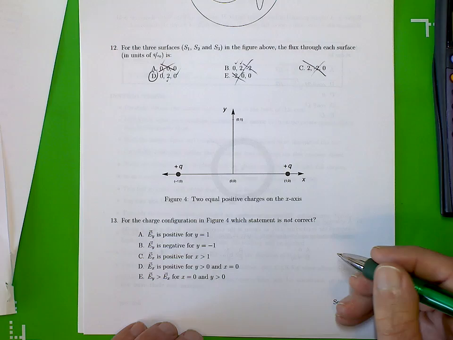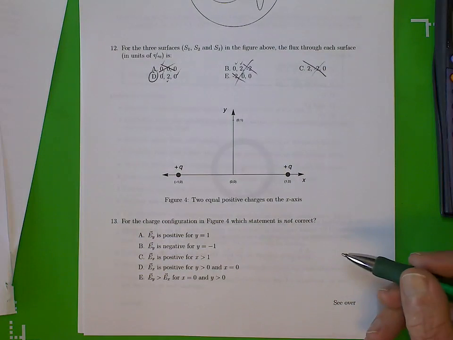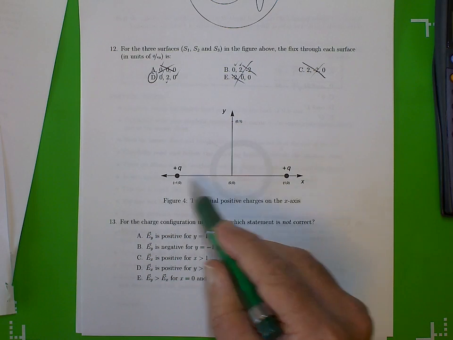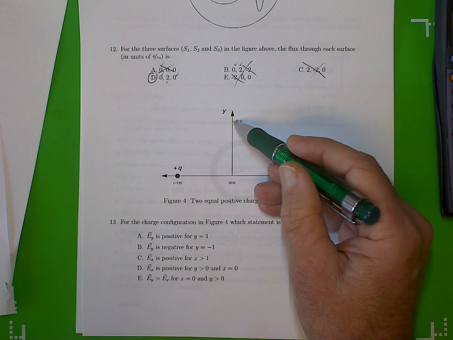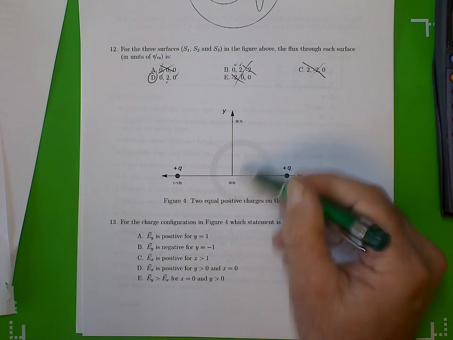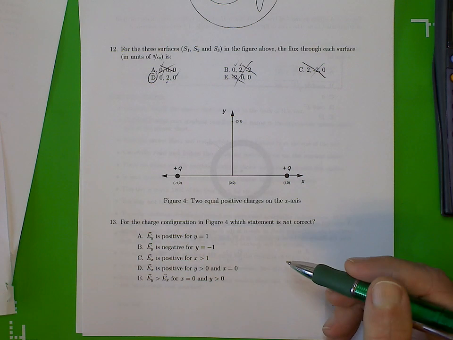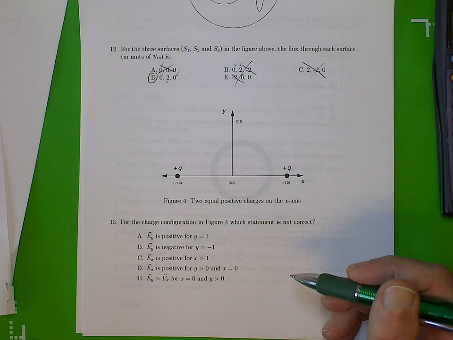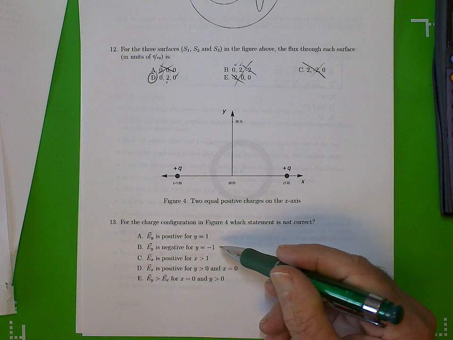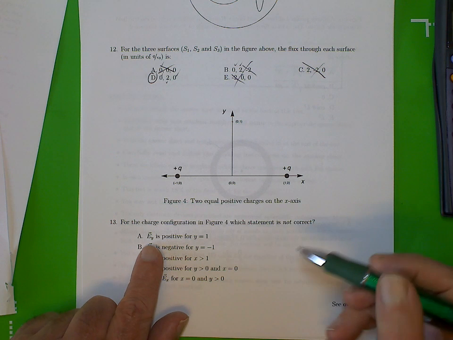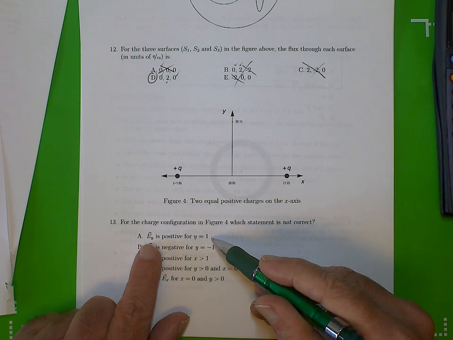Okay. This next one's a bit tricky. So we've got 2 charges of +Q here, and we've got a point up here, marked. That's the Y direction there, that's the X direction there. Let's have a look and see what we're supposed to be doing. We want to find which is not correct. So the y component is positive for y equals 1.